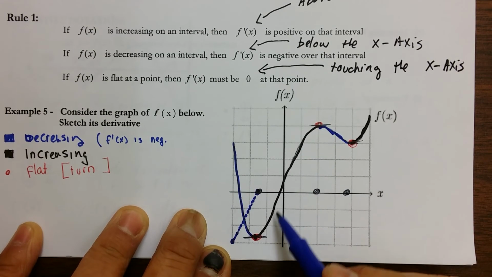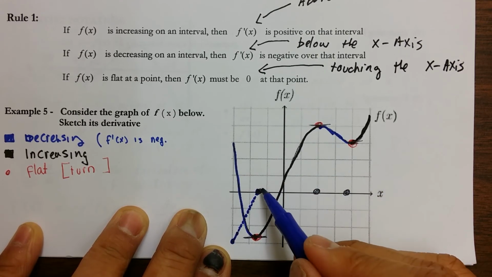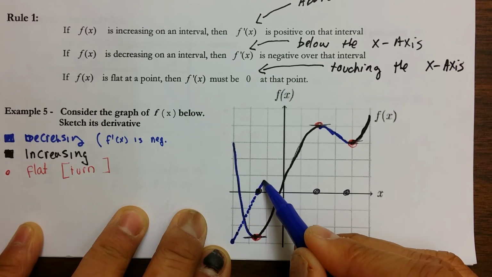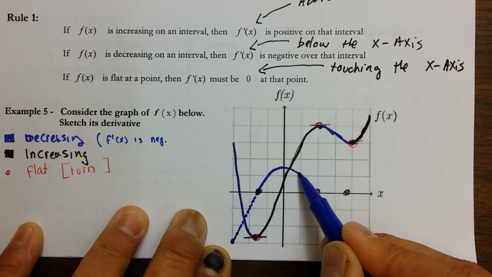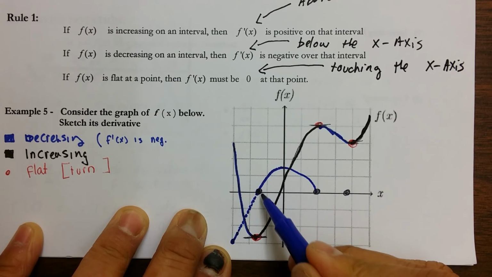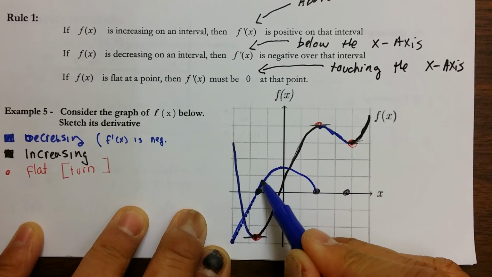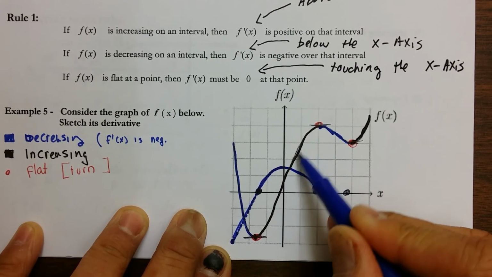So in this region right here, the derivative is all positive, okay? And it's going to look like this. It's going to get really small, and then really big, and max out there, and then get small again. But I want you to see that from this point to that point, the derivative function is positive because the graph is actually increasing.